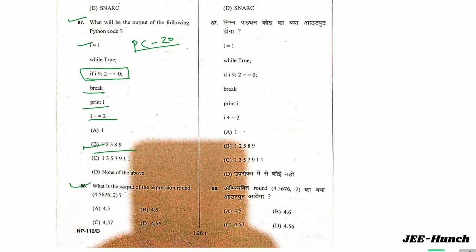Question number 88. What is the output of the expression round 4.5676 and 2? Okay, so option number A is correct, 4.5. This is because of rounding off, we only have to take two digits, 4.5.